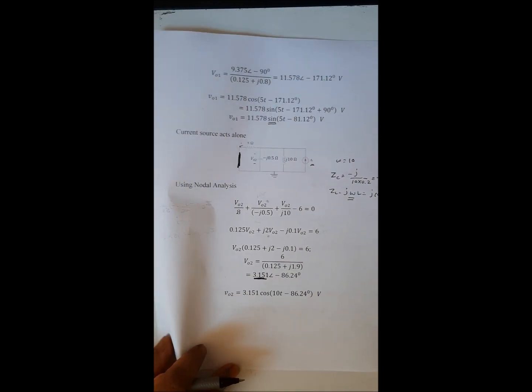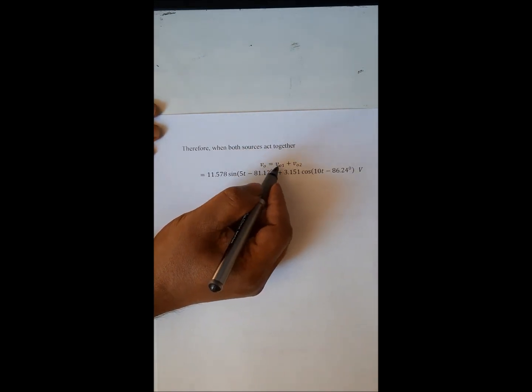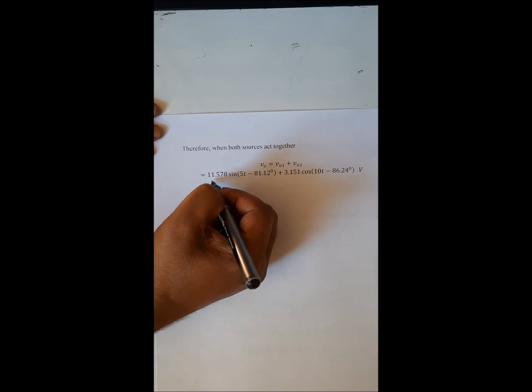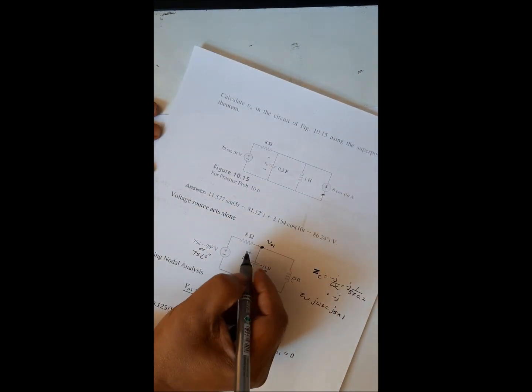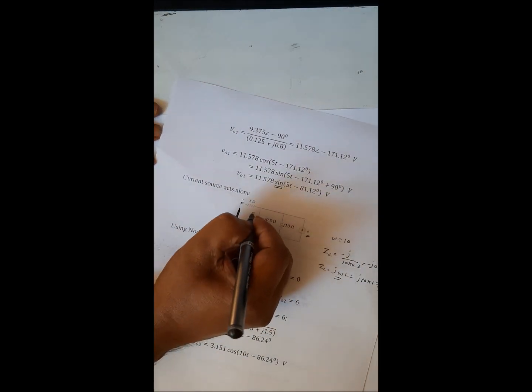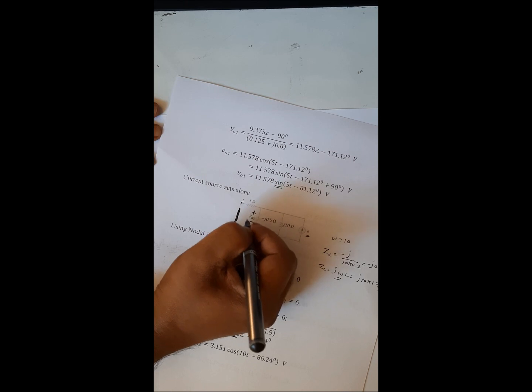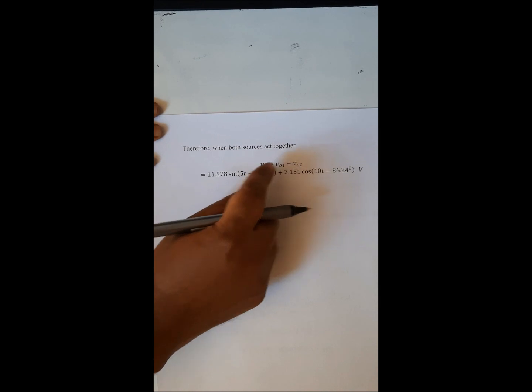Now the resultant effect of these two sources together will be V0 equal to V01 and V02. So V01 is this and V02 is this. Both have the same polarity, right? If you look at V01, it has the polarity like this, and V02 also has the polarity like this. So they have the same polarity. That's why we add them together, V01 plus V02, and we get this answer.